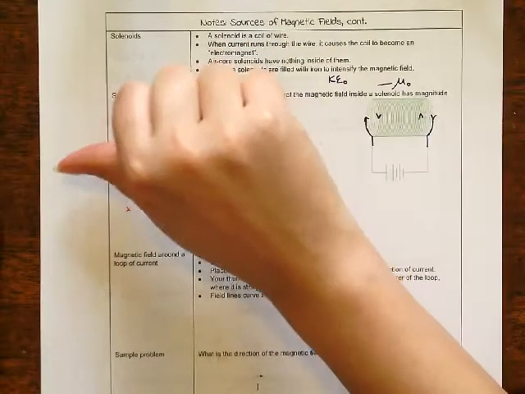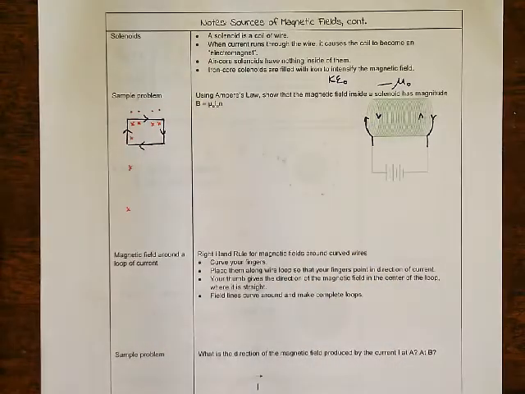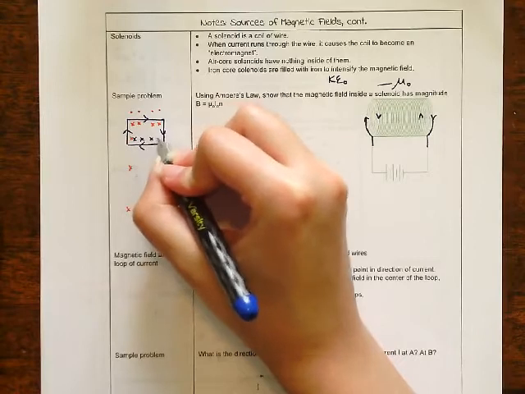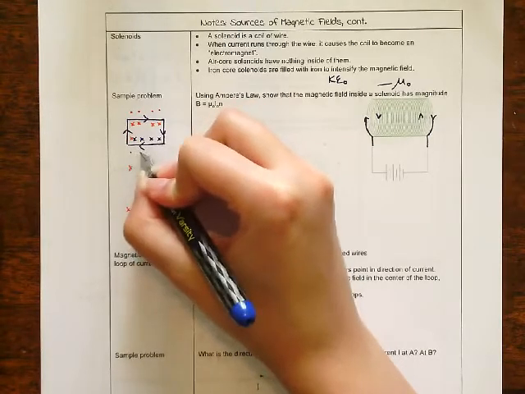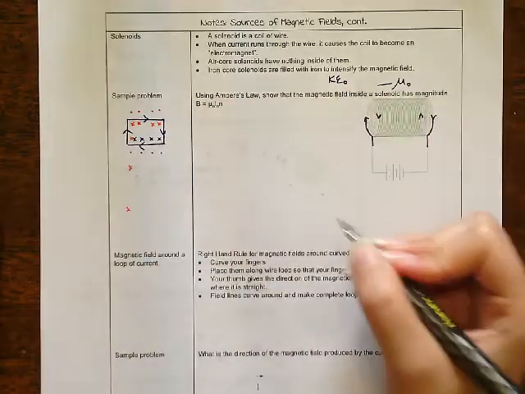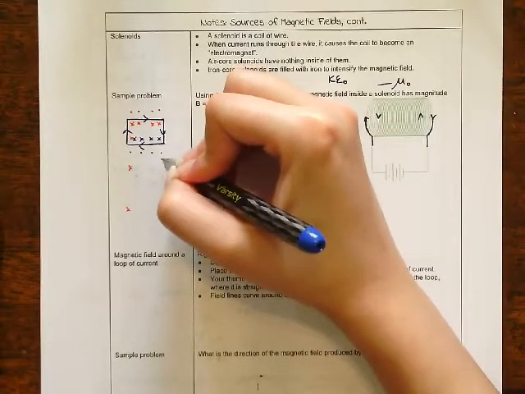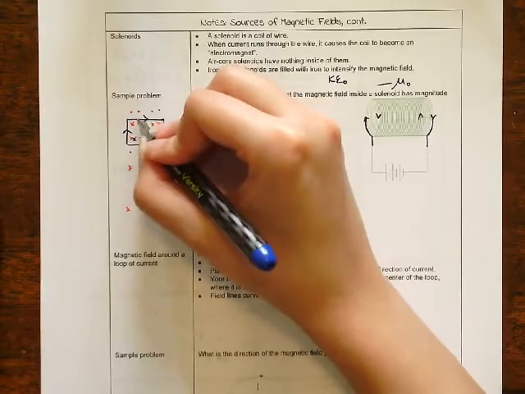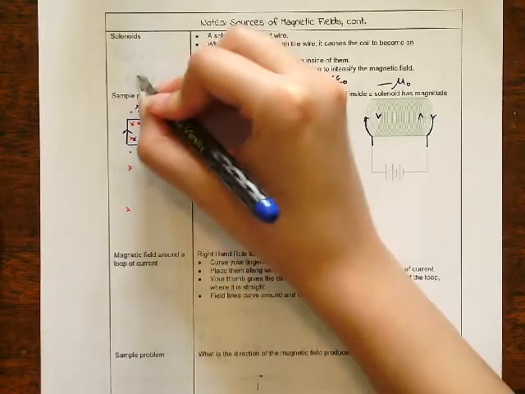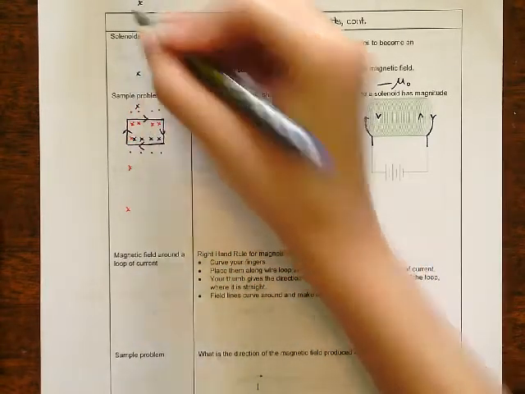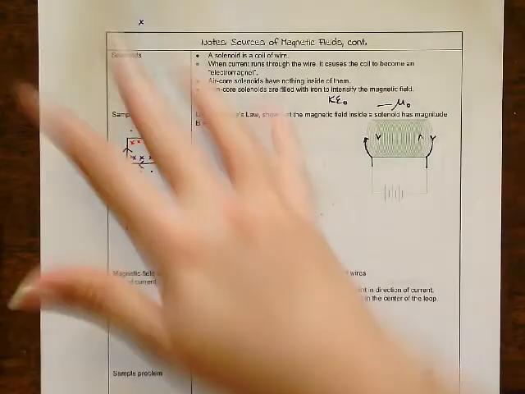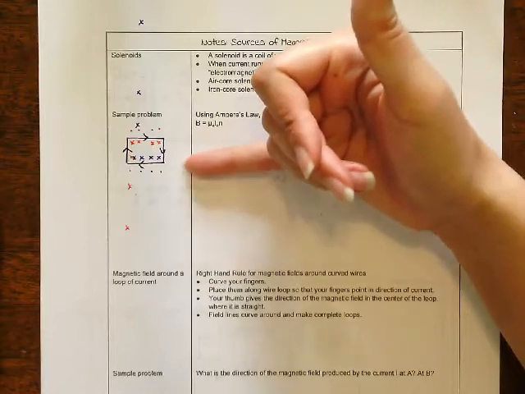So the current's going this way. When my fingers dip inward over here, like so. And of course, the magnetic field caused by this wire is going to decrease in strength above it. And then you can extrapolate looking at those sides.